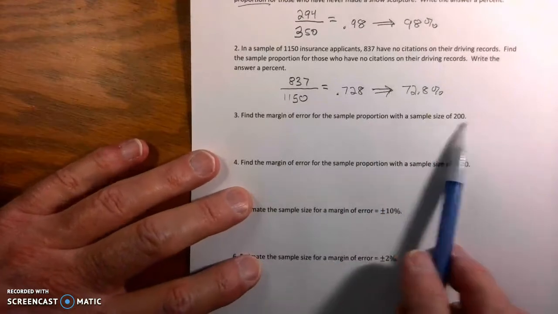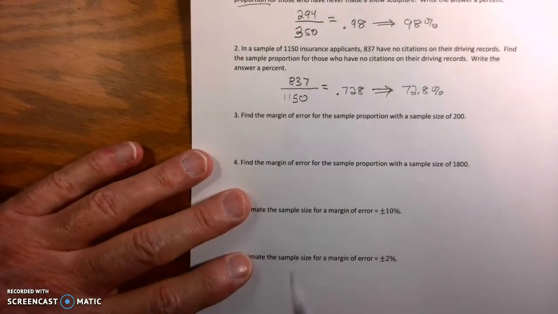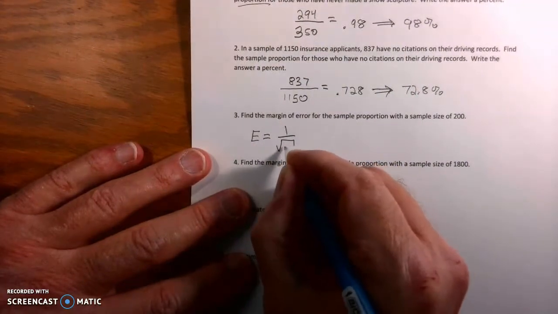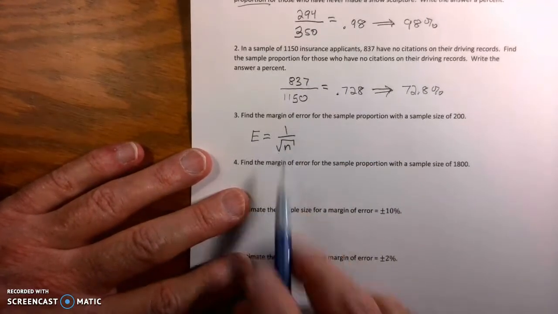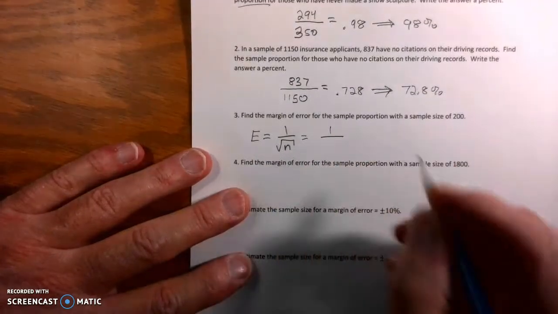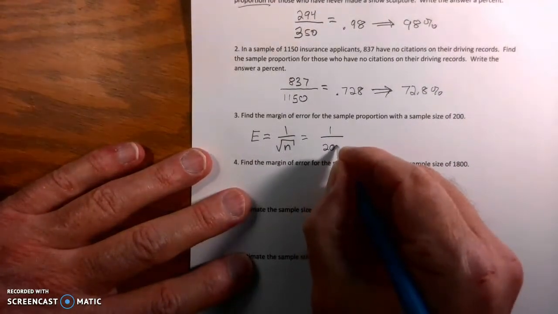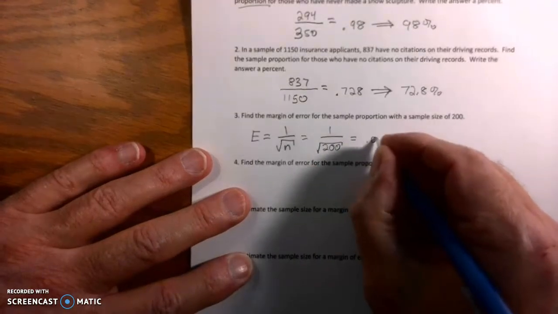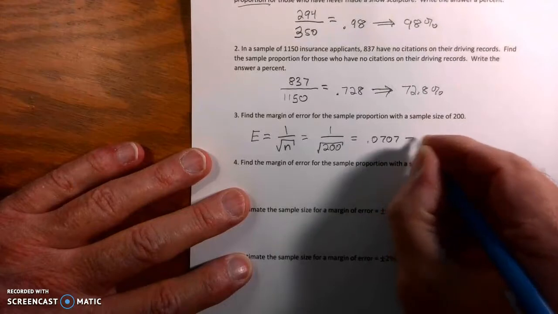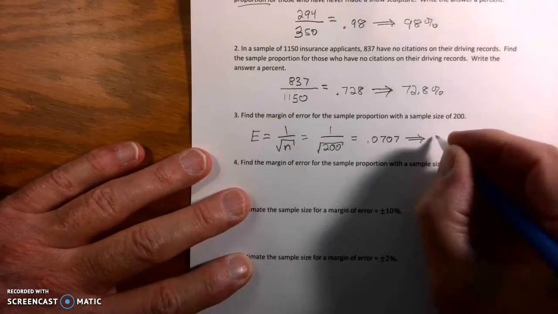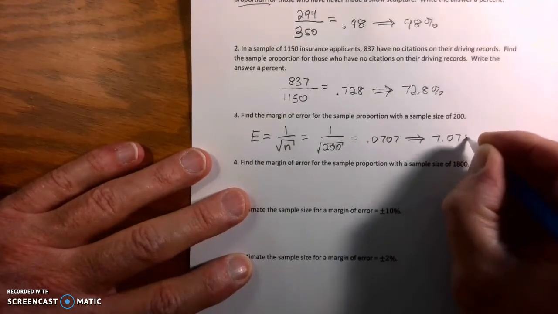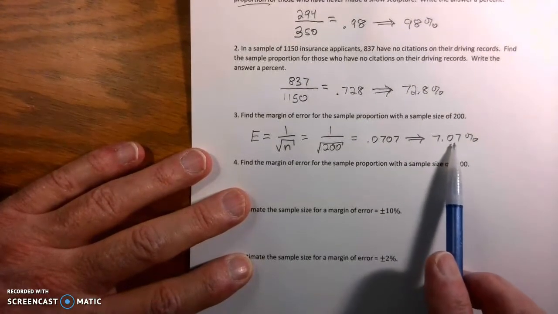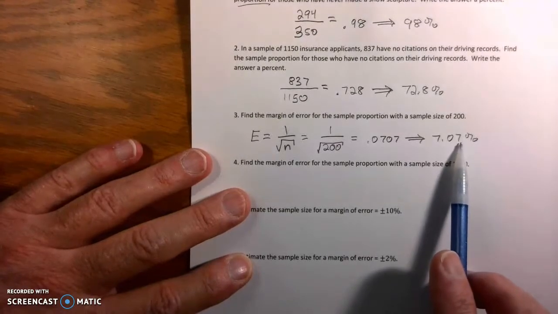All right, these next ones, find the margin of error. Sample size is 200. All right, margin of error, write a big E. And the formula is 1 over the square root of the sample size. Okay, here, they're telling us the sample size is 200. Can I put it in my calculator? I got 0.0707. So that looks like it's 7.07%. All right, again, if you write 7.1, that's fine. I think 7 might be okay here.